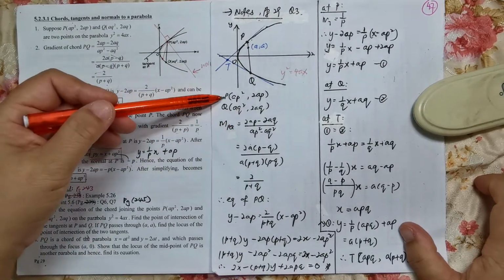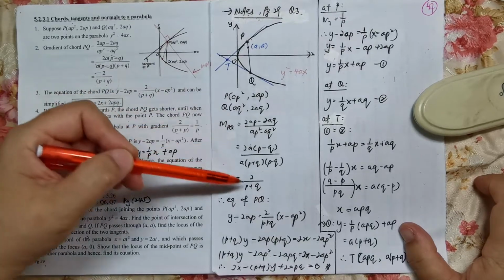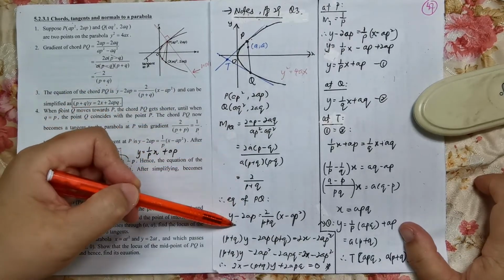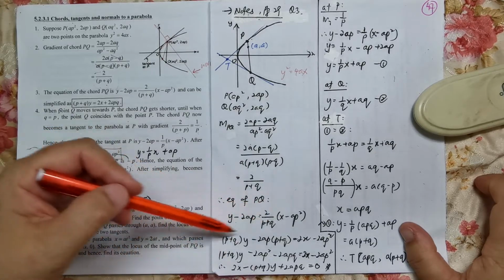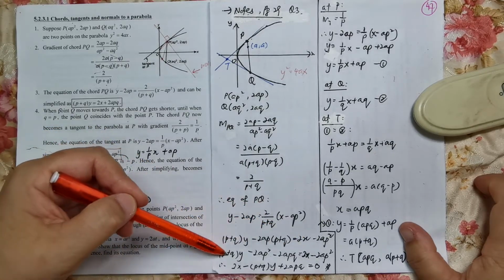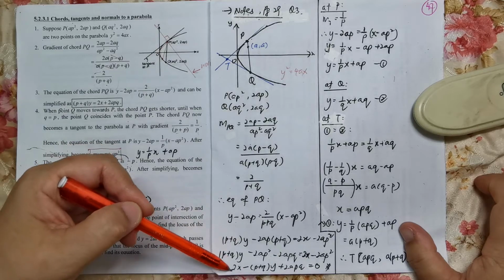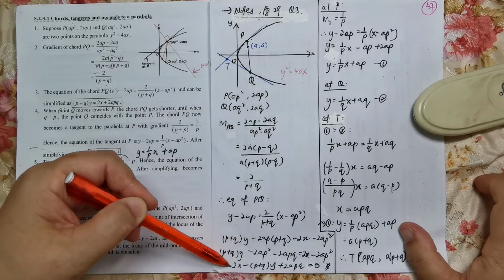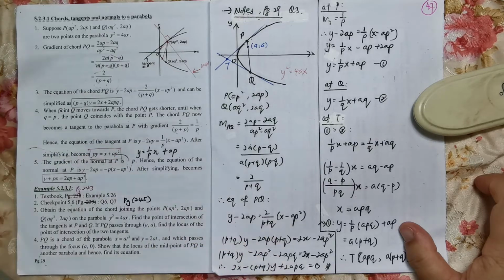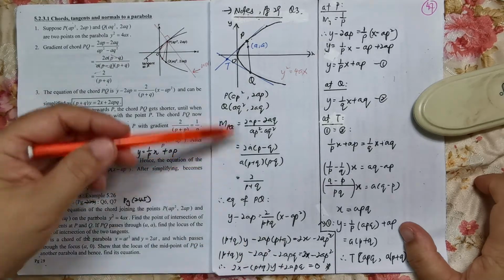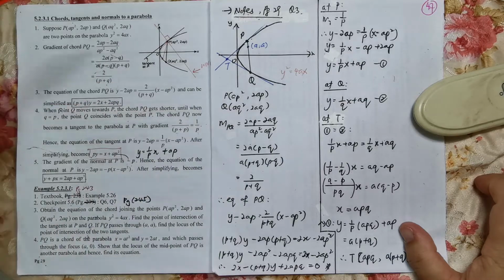You are given points P and Q, find the gradient of PQ, then the equation. To simplify, multiply the whole thing by p plus q, step by step. Then I write it in general form, meaning x followed by y followed by c.